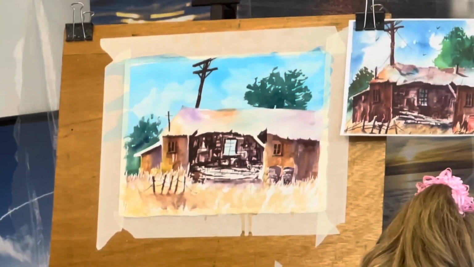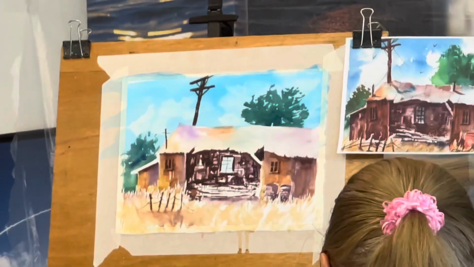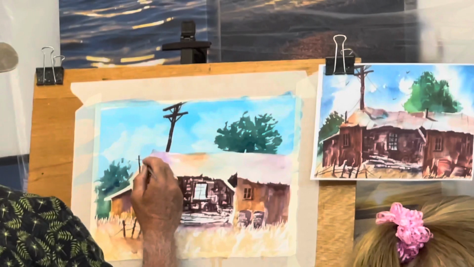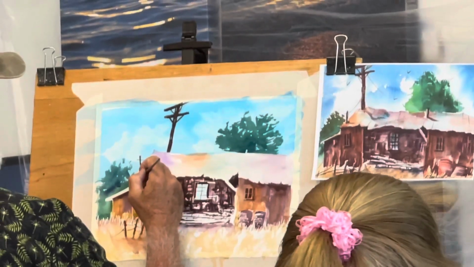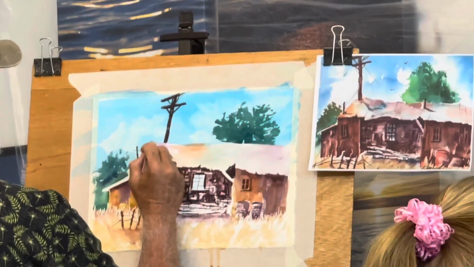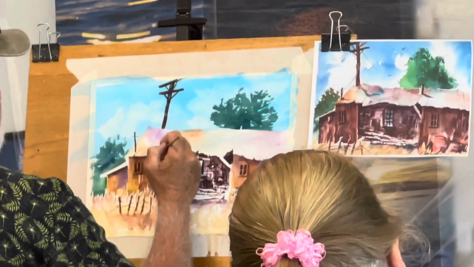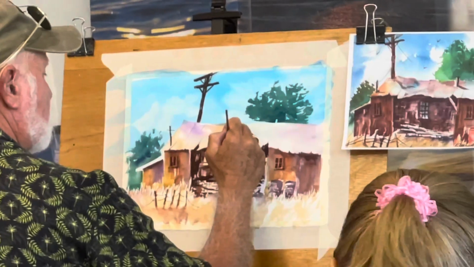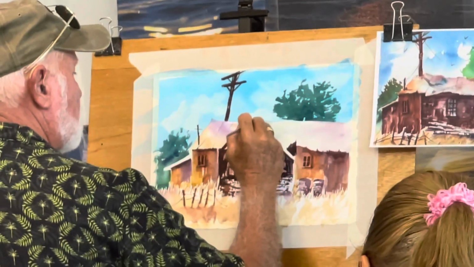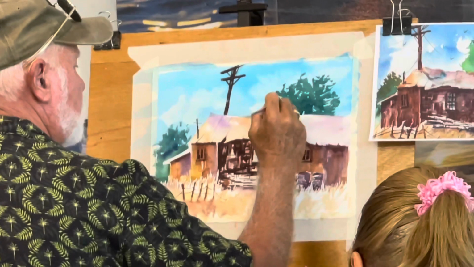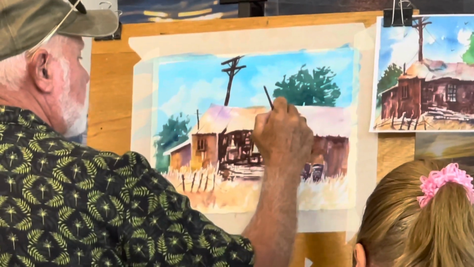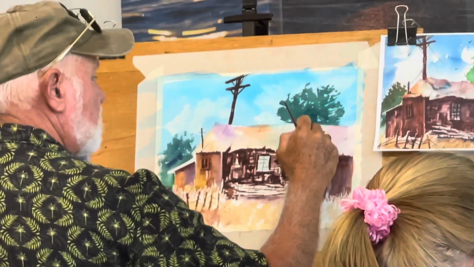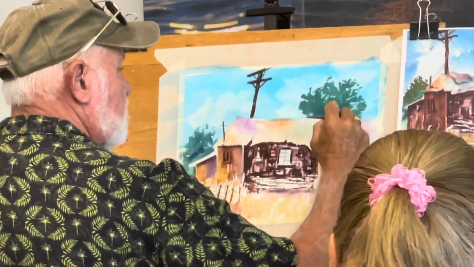I'm going to pursue now these cracks in the roof. I don't want to overdo it, but I'm going to follow the roof line. That one in particular. I don't want them to be the same length. I don't want them to be equidistant apart. You can see where the cracks have formed. I can definitely exploit that.